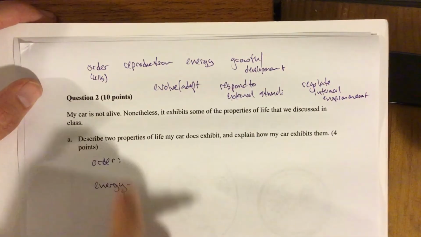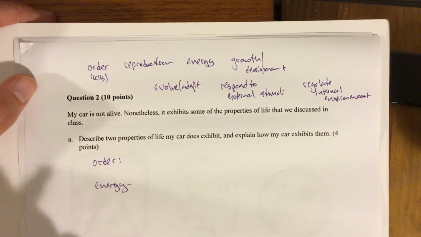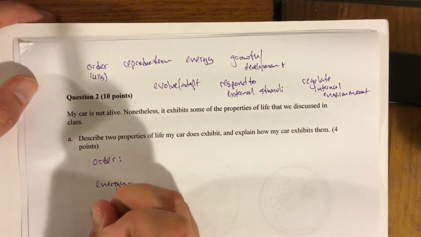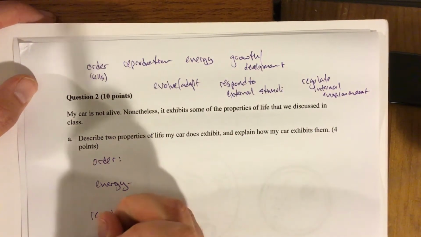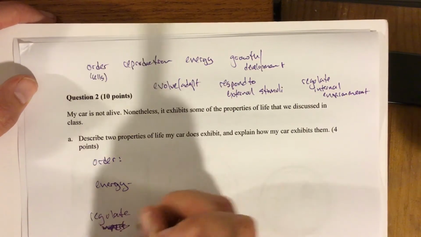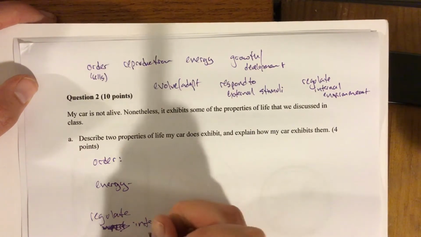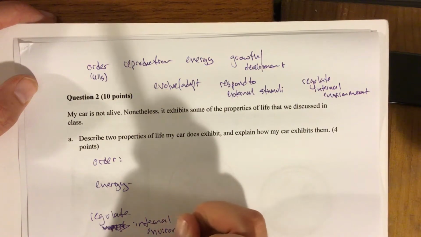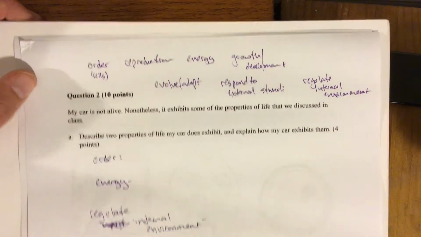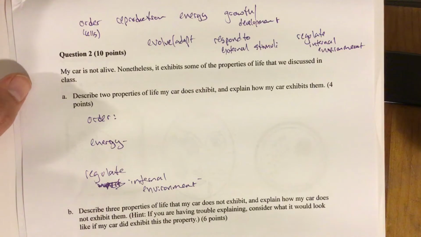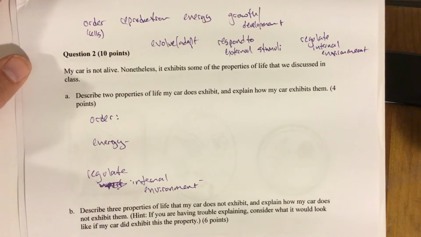So these are the nice obvious ones, right? And then there were some on regulating internal environment. That was one where a car can give you feedback if it takes in gas, does a certain thing.